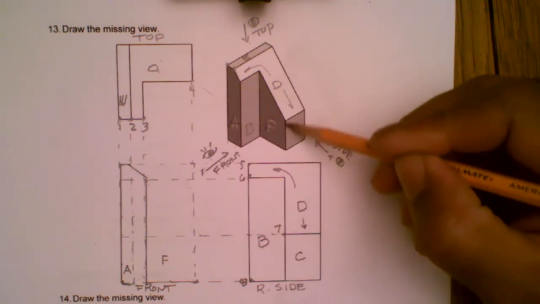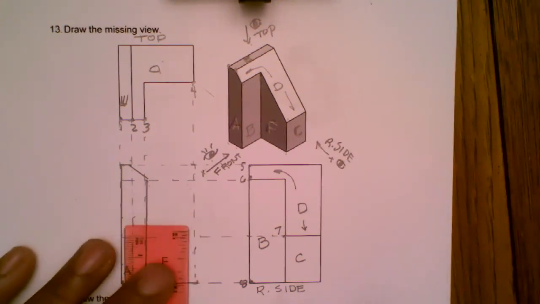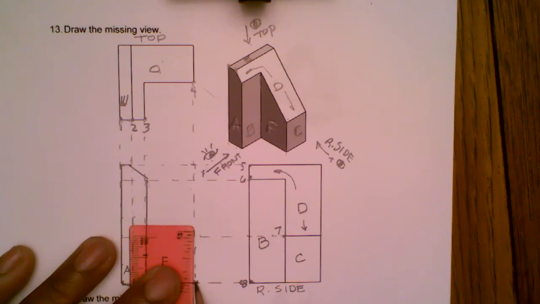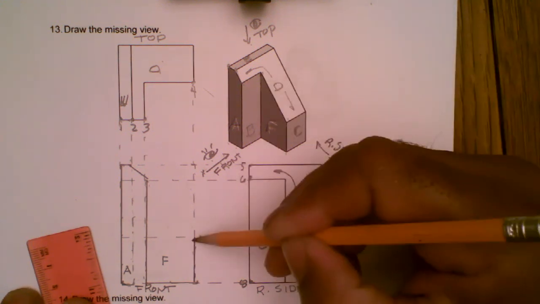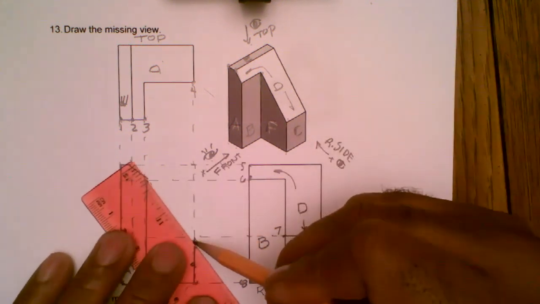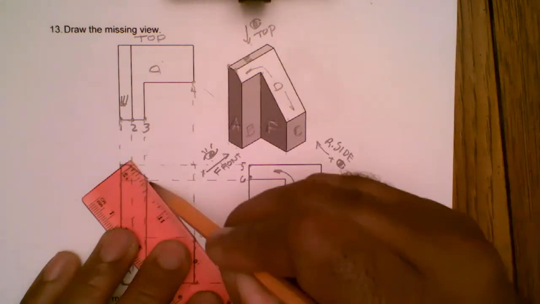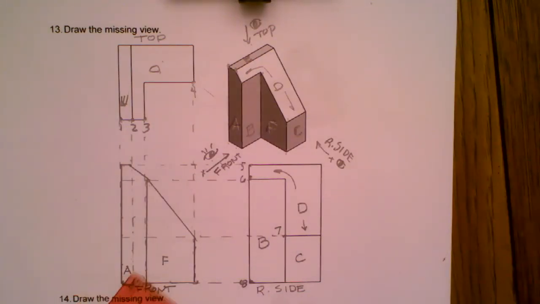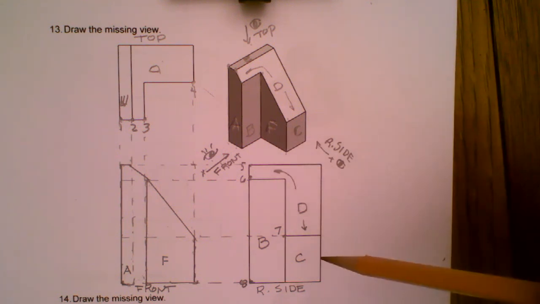So F right here is solid. There's an object line here. So go solid here. And then this surface F angles up to this point. So that means that surface F is going to angle to this point. And so this is how you lay out the multi-view drawing of number 13 in unit 2.3.